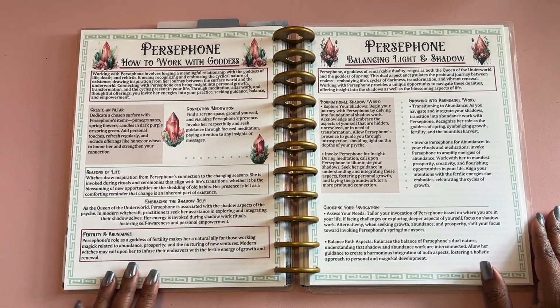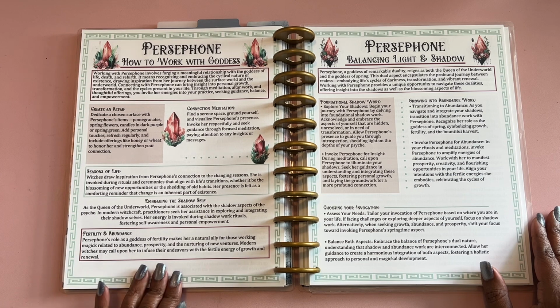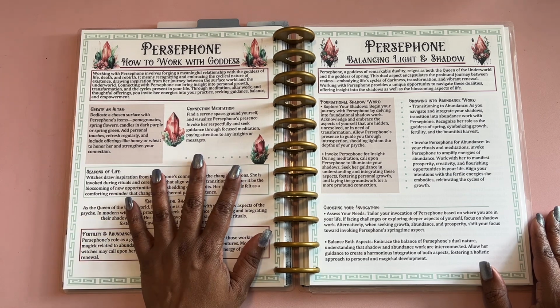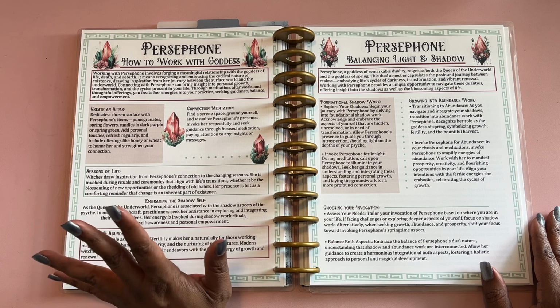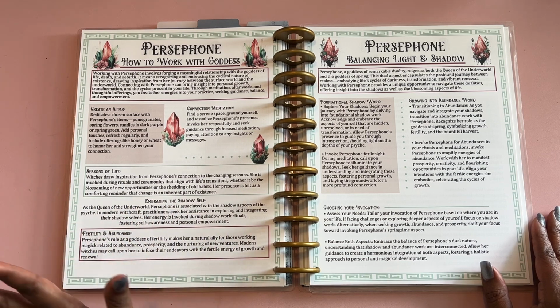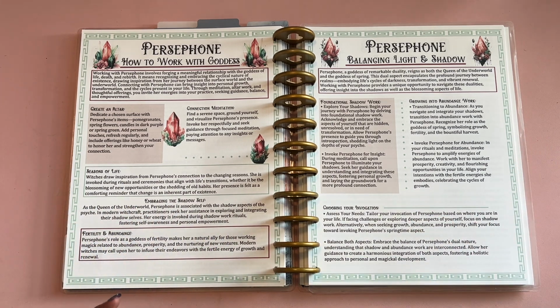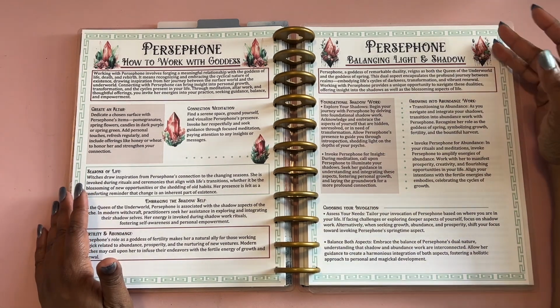Then there's a section here about fertility and abundance and Persephone's role. So this is just great information. I love what I have. I went through and I was trying to find some information for a ritual, and I found this.